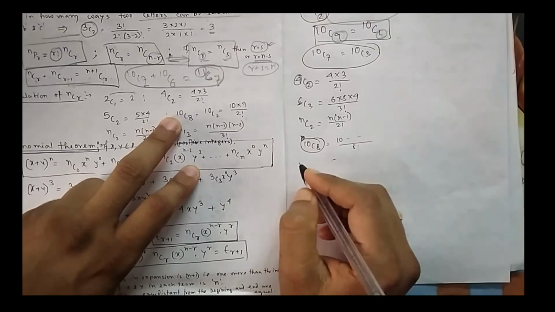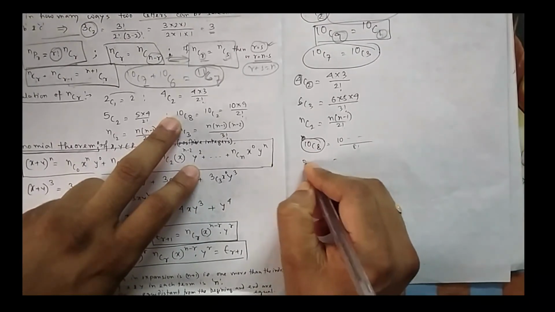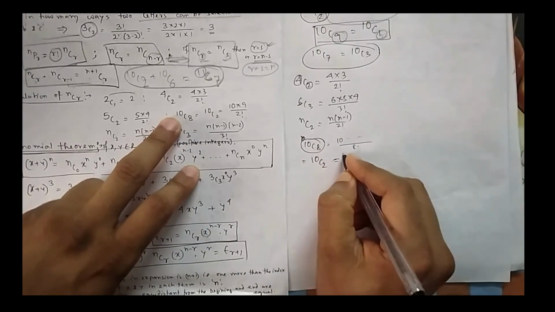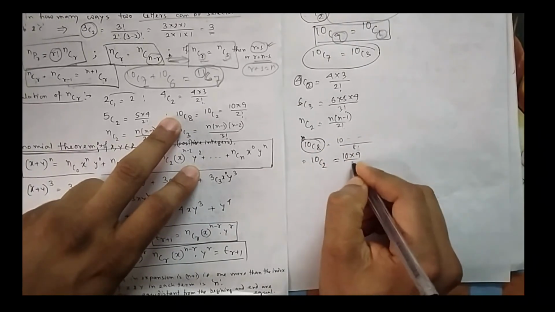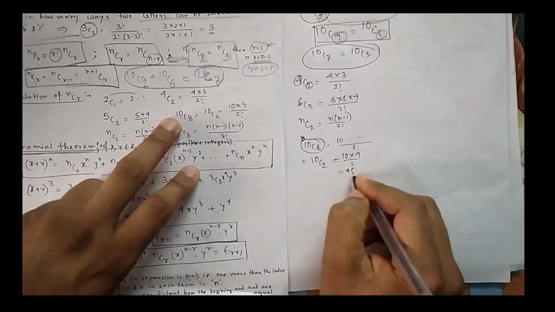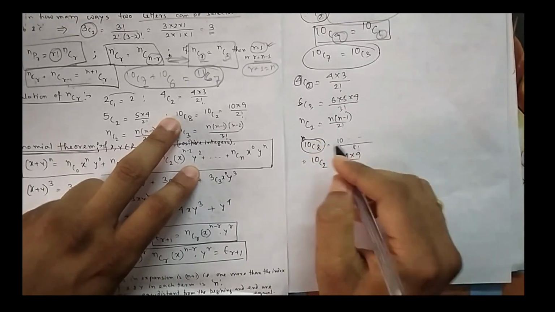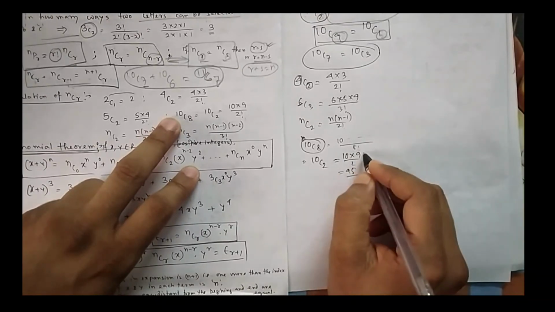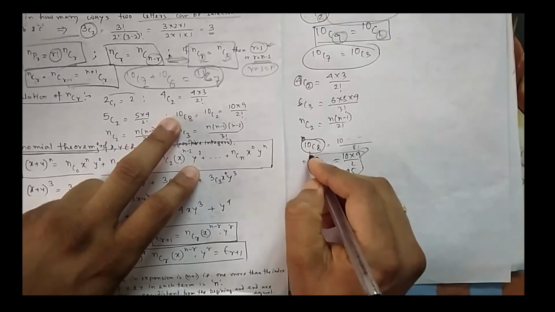But here you can use the beauty of the nCr property, that 10C8 is nothing but 10C2. So instead of calculating 10C8, if I calculate 10C2, it becomes very easy. 45 is the answer. Instead of 10C8, I would have to write 8 numbers divided by 8 factorial, but it gives the same number. We know the property, these two are equal.